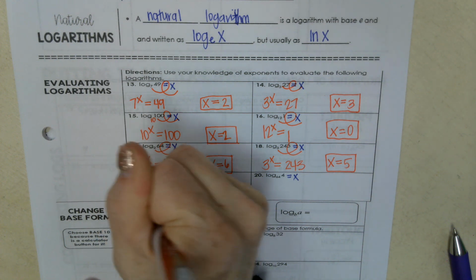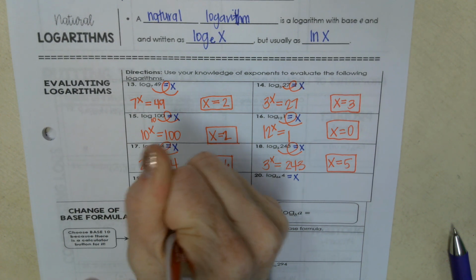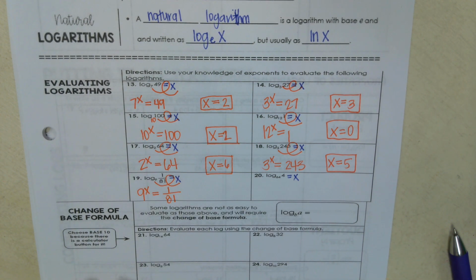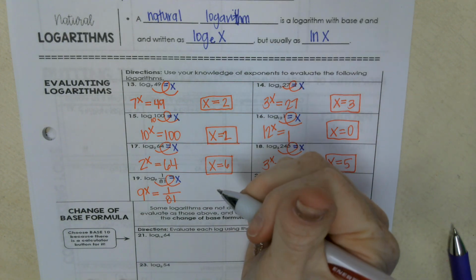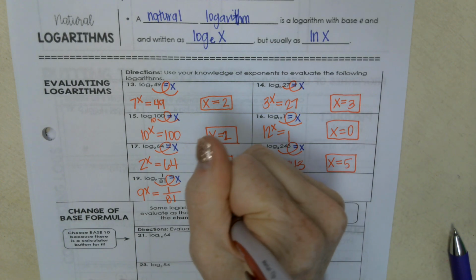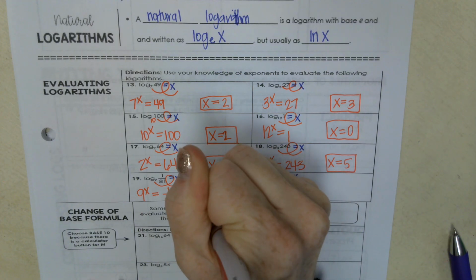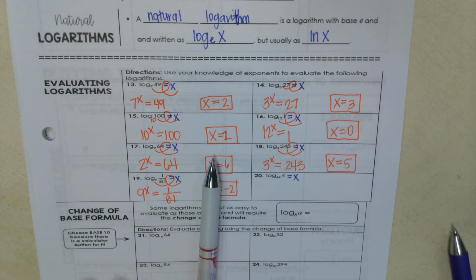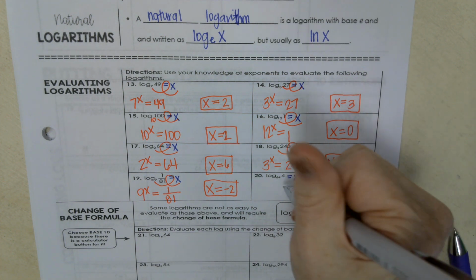All right, hey, you are fine if you want a calculator, okay? Not all of these are easy numbers to work with. What you got? -6. Okay, -2, good. Remember, we can have negative values. Okay? All right, what about this last one?